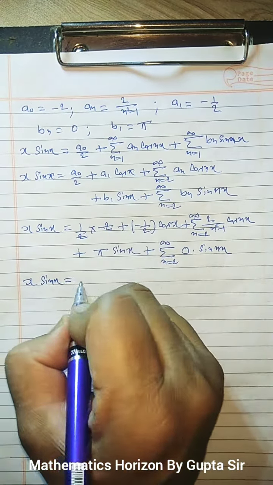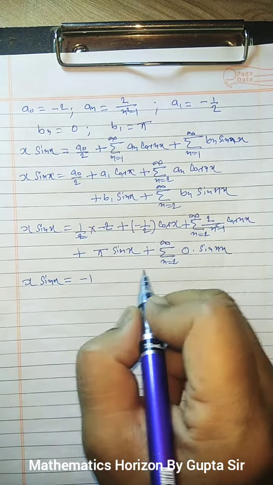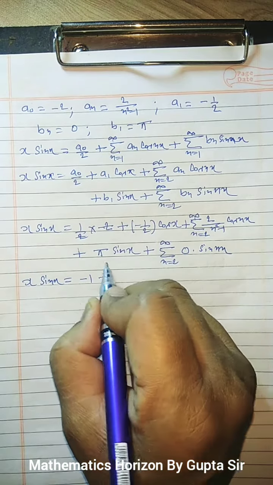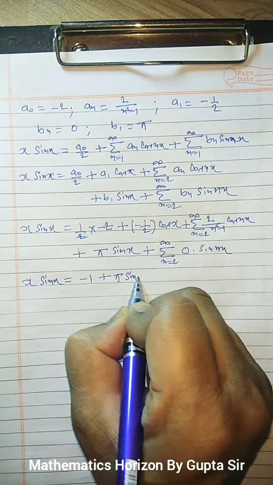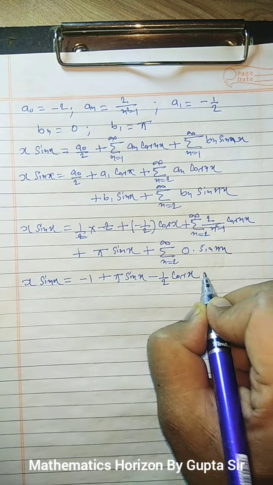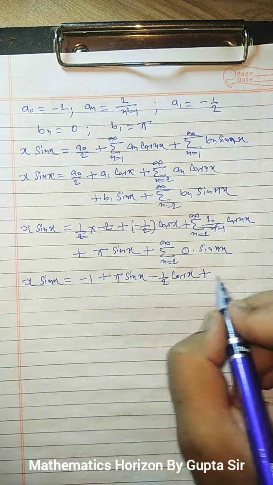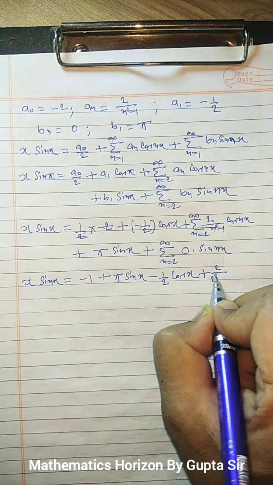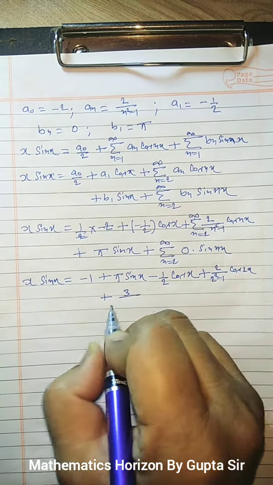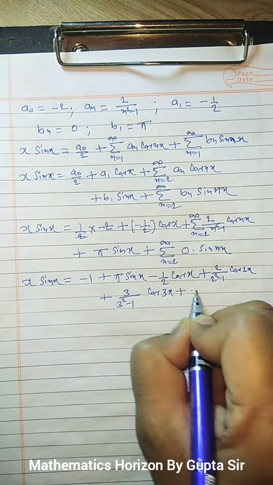Okay, on simplifying this, these two cancel out. Here we have minus 1, and what we have here is plus this pi sin x minus 1 by 2 cos x plus, now we can open this series, plus 2 upon 2 square minus 1 cos 2x plus 3 upon 3 square minus 1 cos 3x and so on.